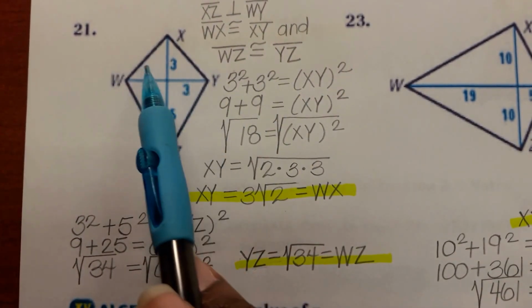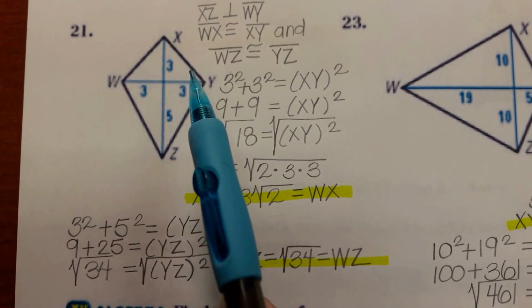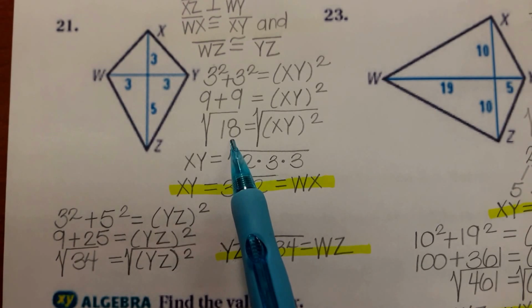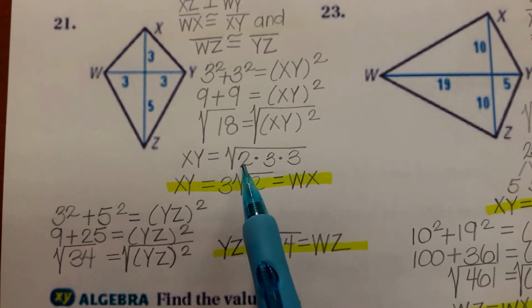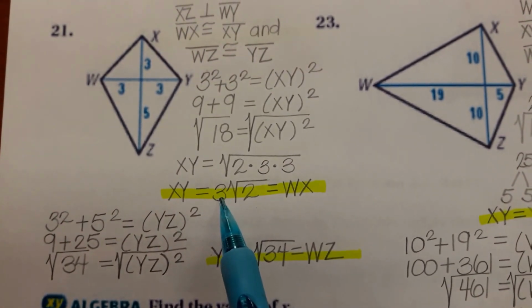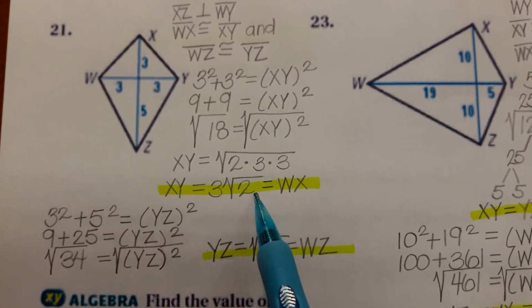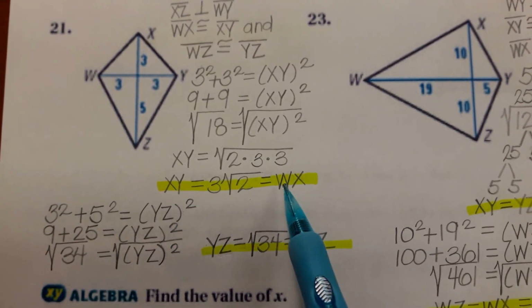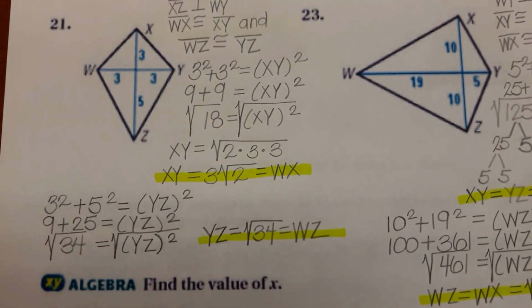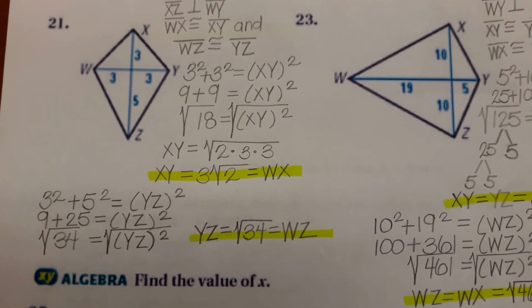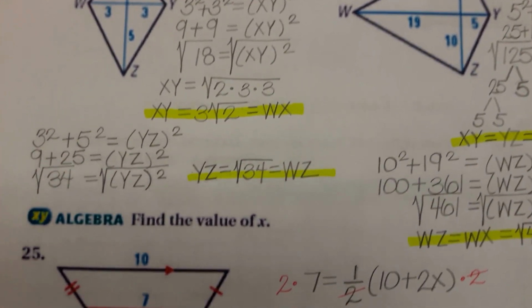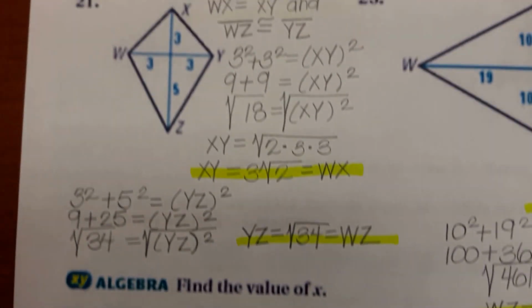On this top part, it doesn't matter which triangle I pick because you're going to get the same answer. So I just chose the triangle at the top right. 9 plus 9 is 18. I want to break down 18, which is 2 times 3 times 3. I know that I have one pair of 3s, and 2 did not make a pair, so it stays under the radical. So XY and WX is 3 square root 2. And remember, the hypotenuse is always going to be your largest number. So if you type in 3 square root 2 and get the decimal answer, you'll see it is bigger than 3.